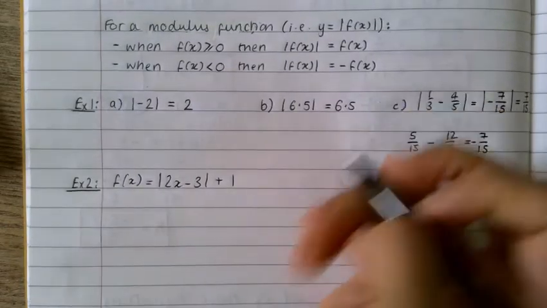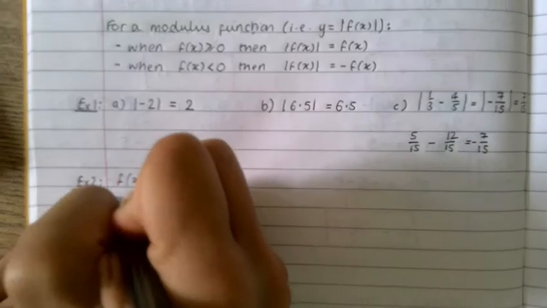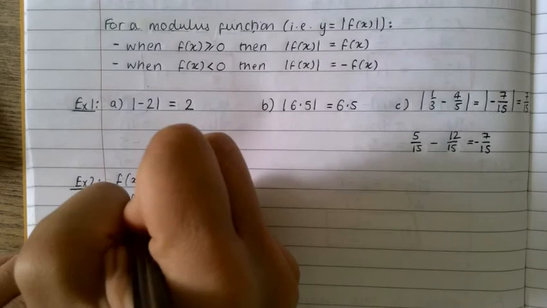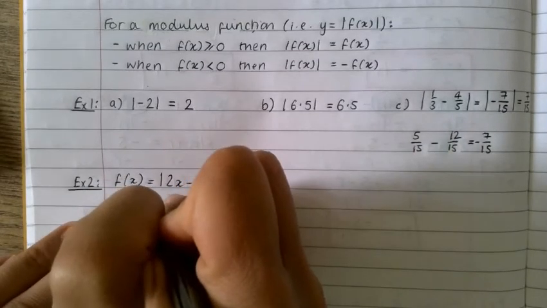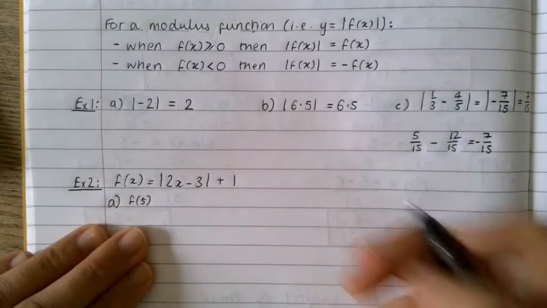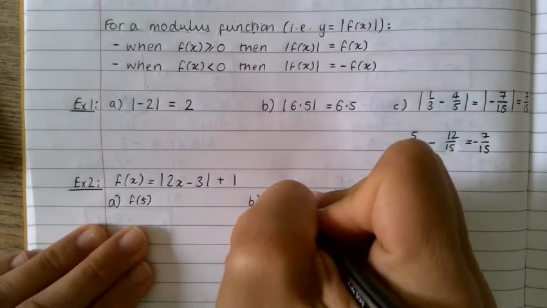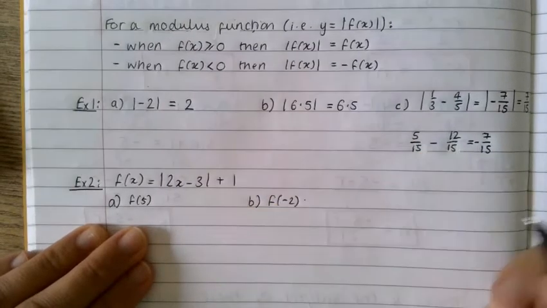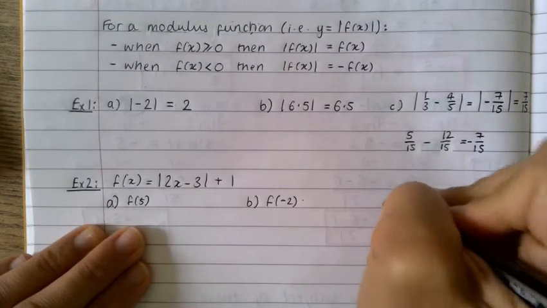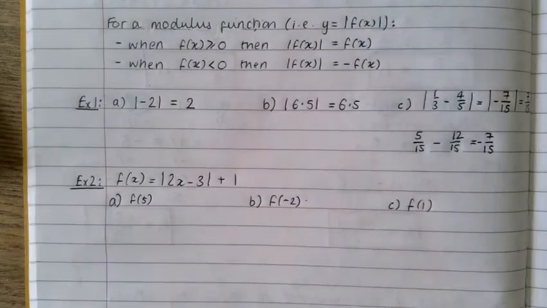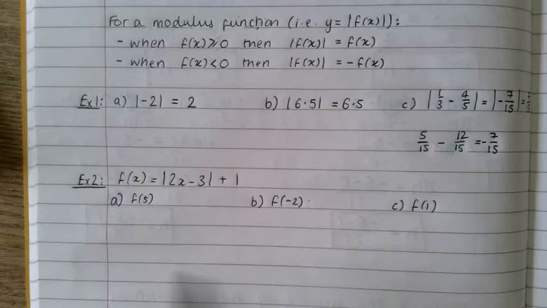So, and then for part A, we need to write down the value of f of 5. For part B, we need to write down the value of f of negative 2. And for part C, we need to write down the value of f of 1. So, we'll start with part A.